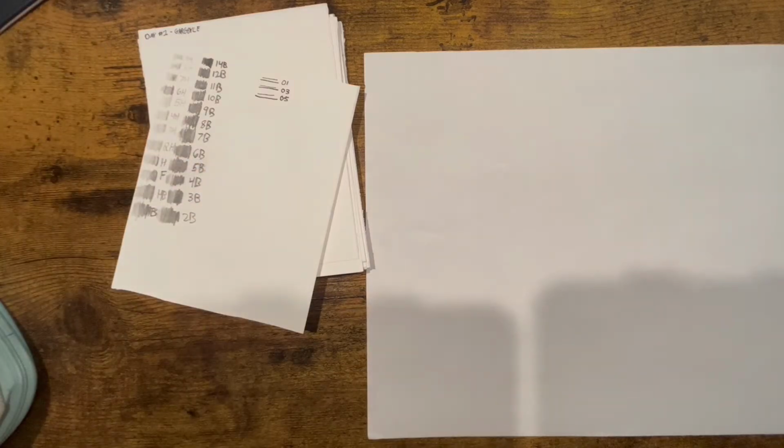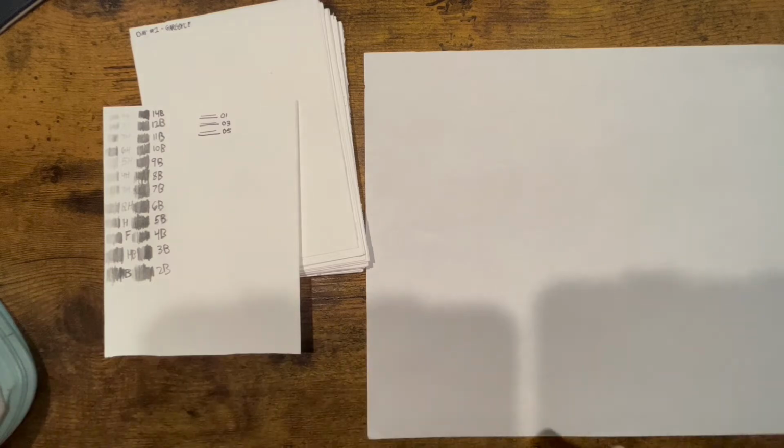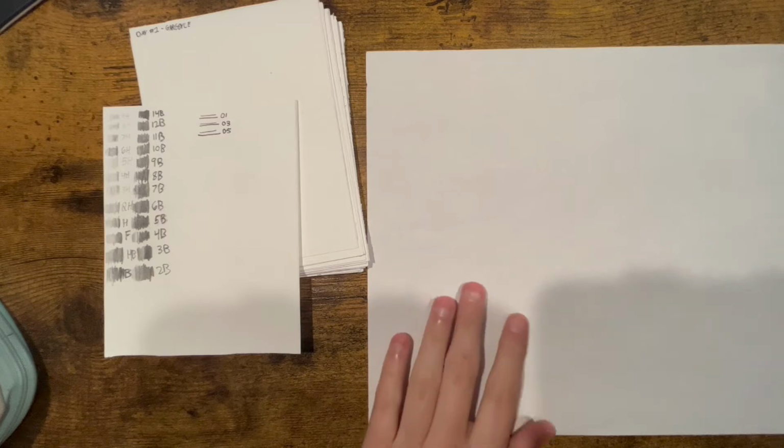Okay, I found my reference sources. So, whenever drawing a gargoyle, my first thought was, what kind of animal do I want? I want to make up a sort of animal.